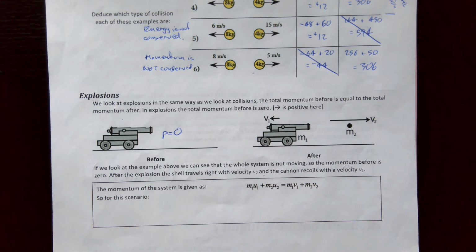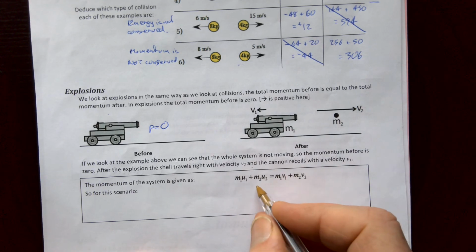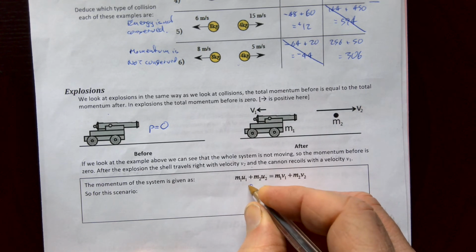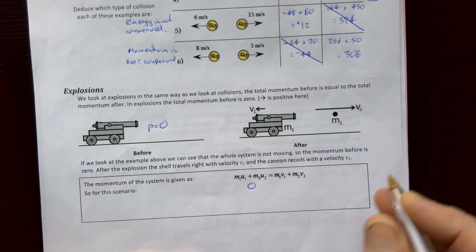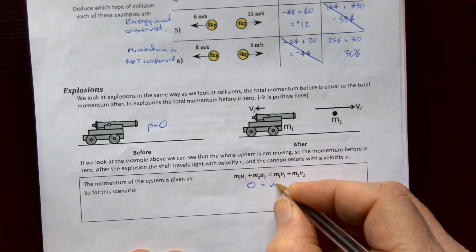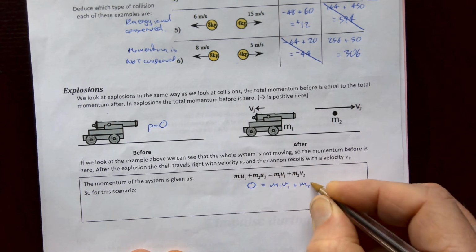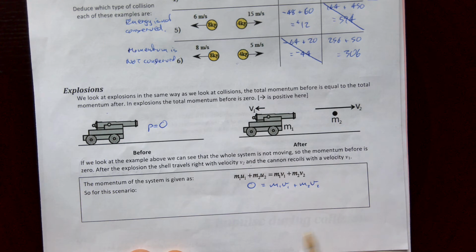Can we check? Yeah, we can basically come up with what I've just shown you. We just need to think about what it's doing at the beginning, which is simply 0. Okay, so for an explosion, 0 equals what we've got at the end. Okay, in other words, if we want it to add up, then all of this at the end must also equal 0.